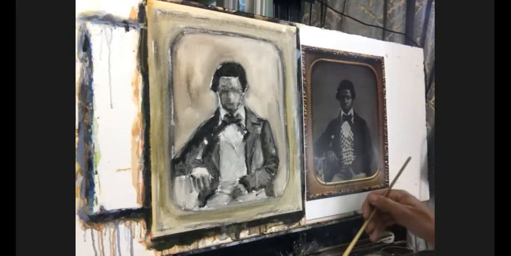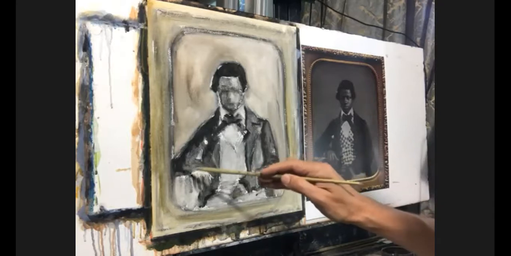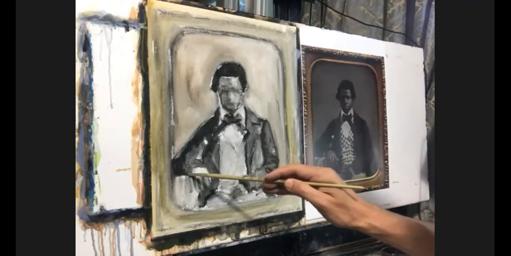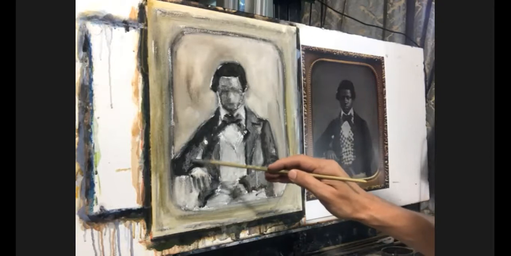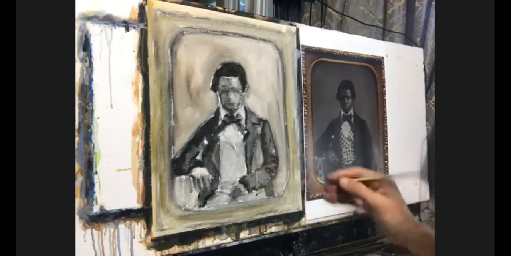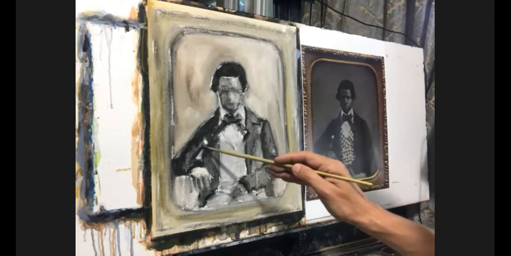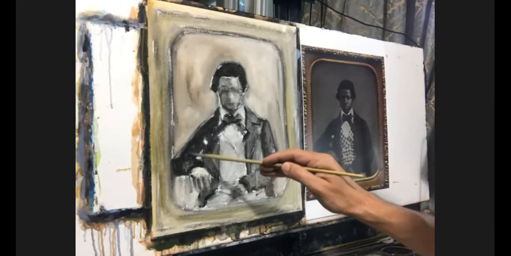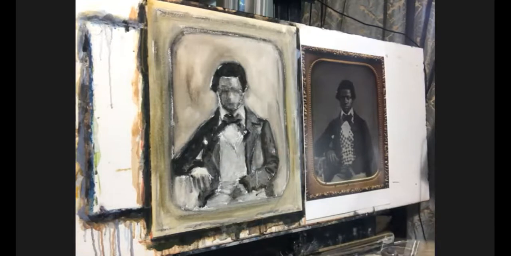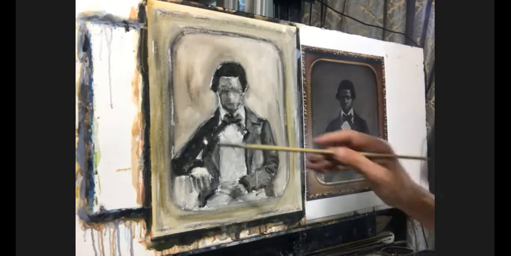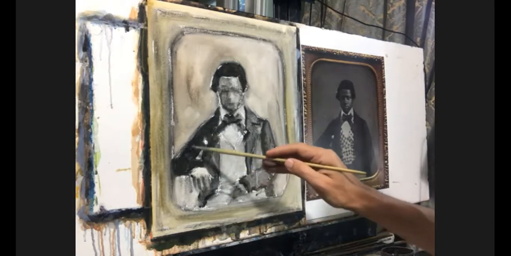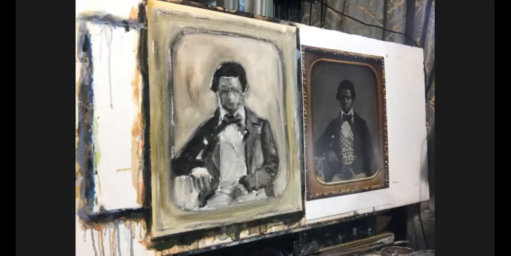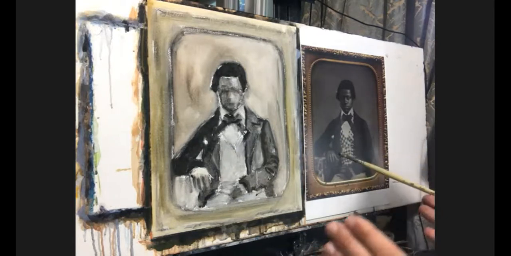I'm trying to avoid creating excessive black tones, just because I feel like that creates a very graphic effect. And I prefer to make it a little softer.